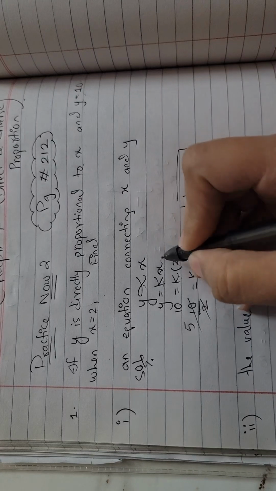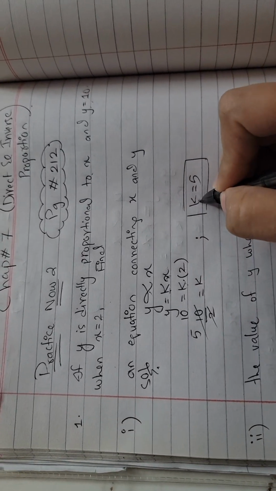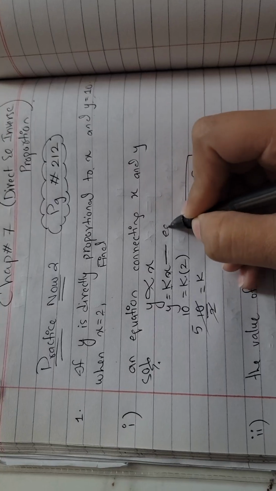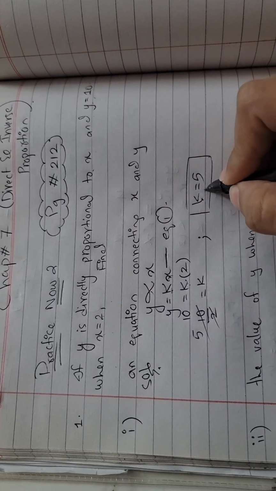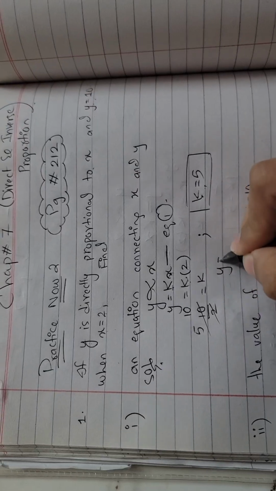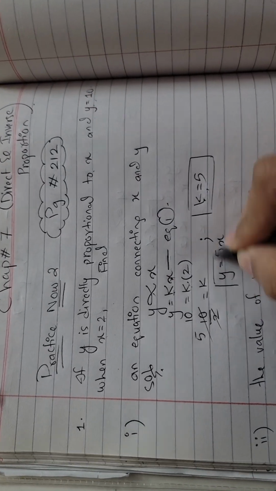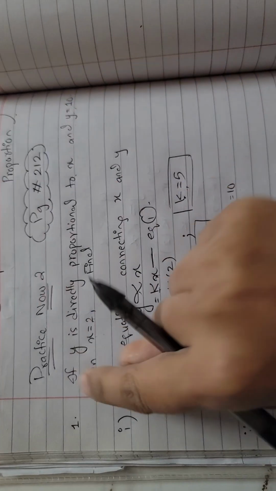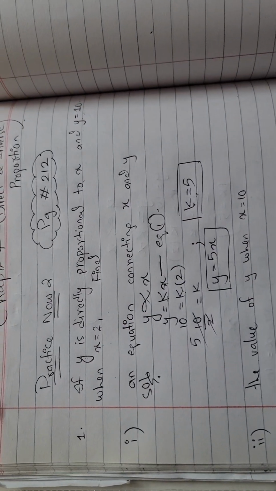Now I am going to substitute this value of k in this equation. Let's say this is equation number 1. So I substitute this value of k, and y is equal to 5x. Now this is my connecting equation, connecting x and y with these values. This is part 1.